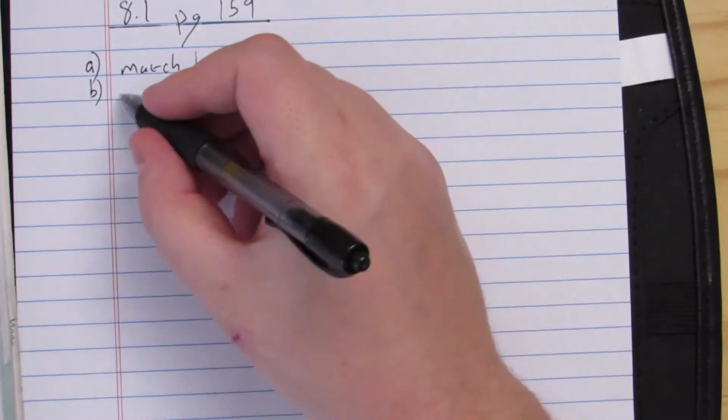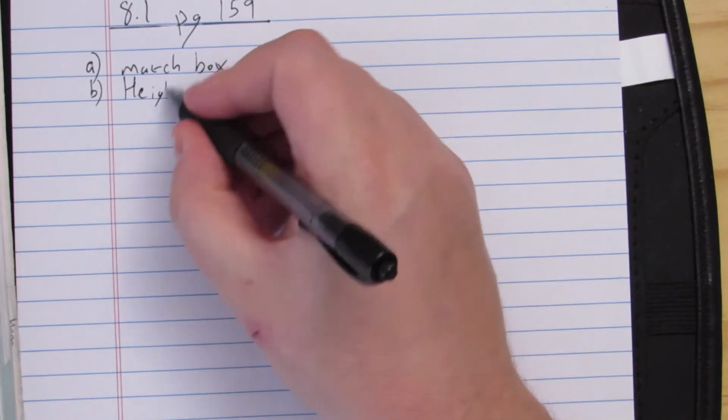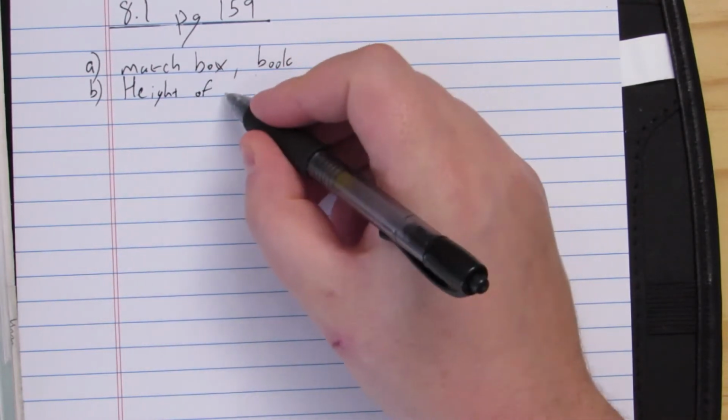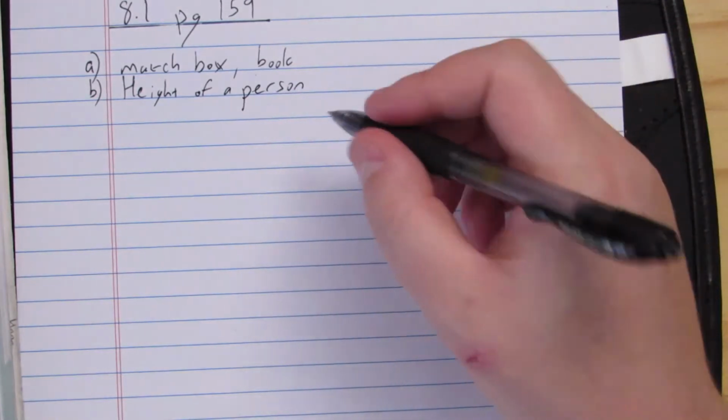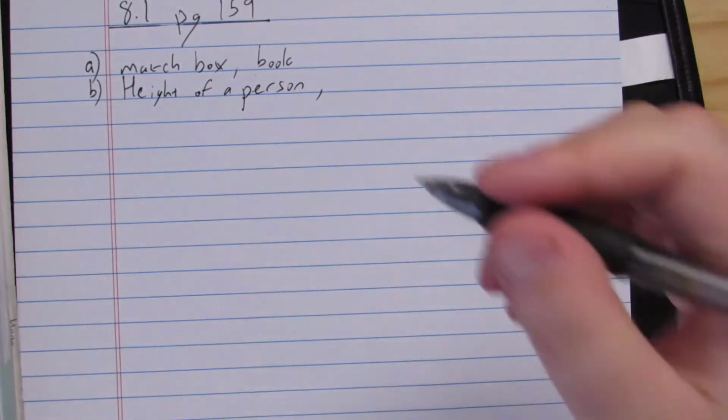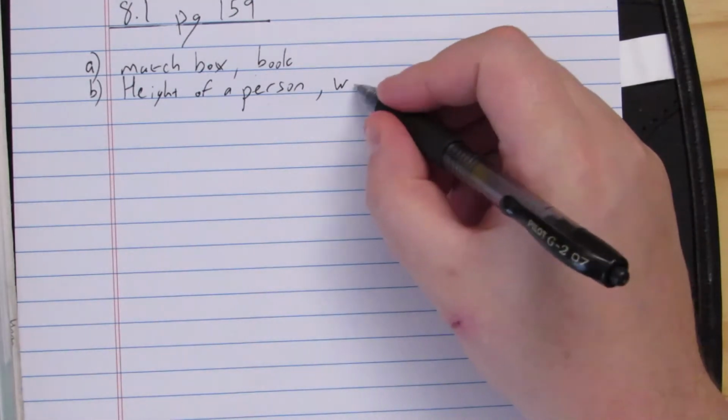Then measuring tape, you can measure the height of a person, or you could be measuring, say, waist measurements.